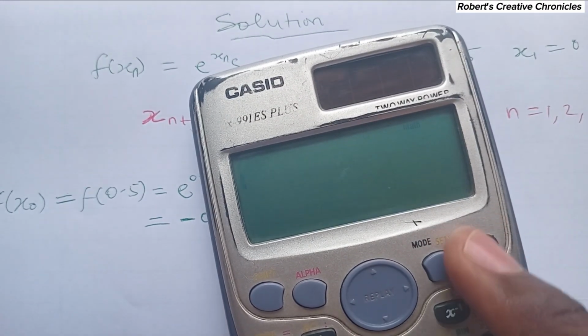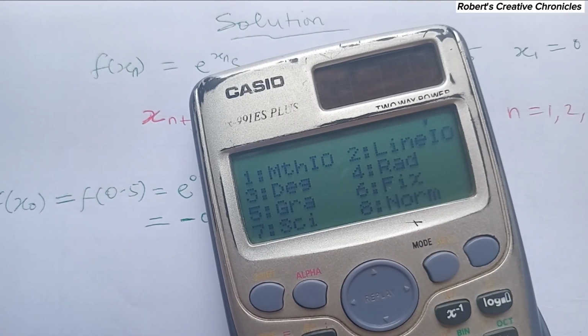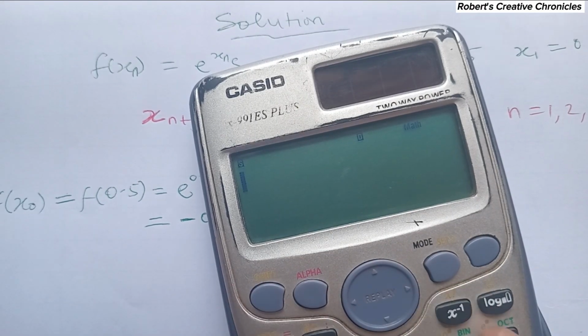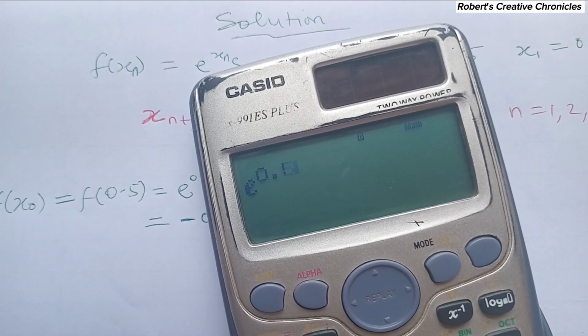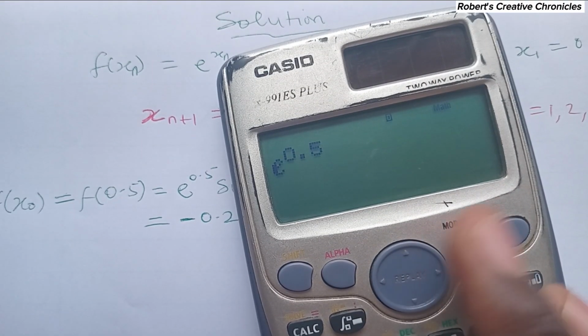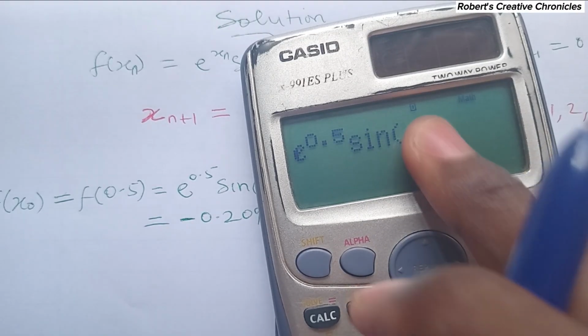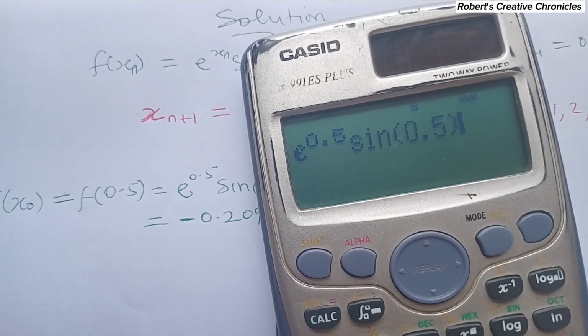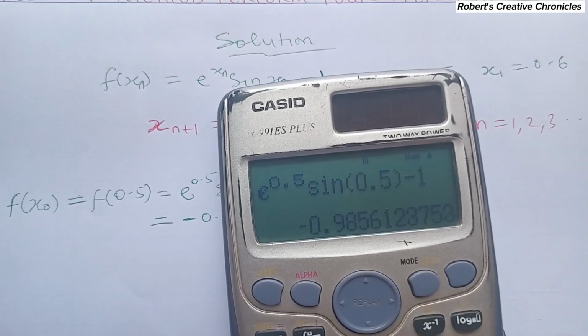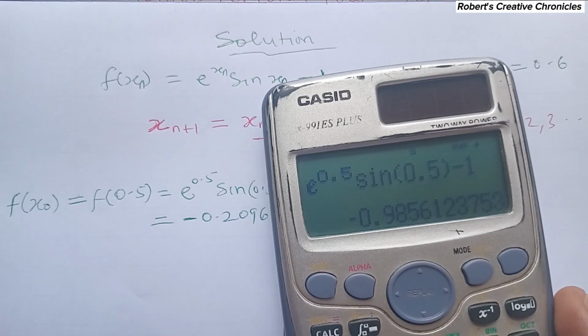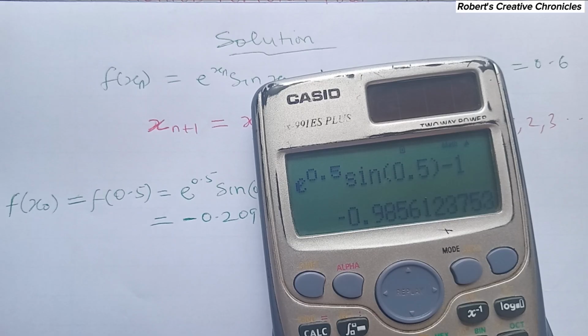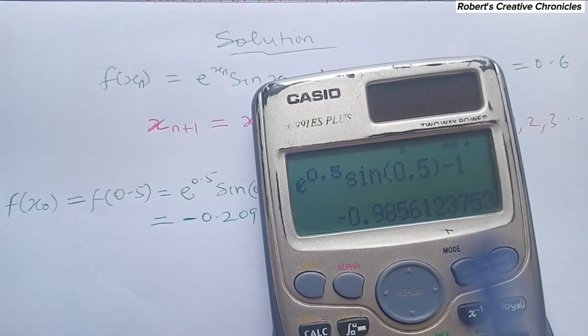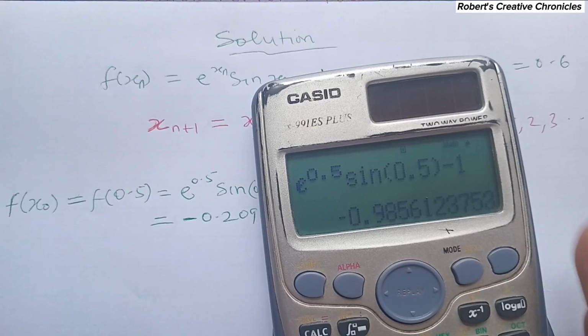Now, imagine we didn't put it in radian mode. So now I put it in degree to show you how different it is. So make sure you always put your calculator in radian mode when you are doing numerical analysis on trigonometric functions.